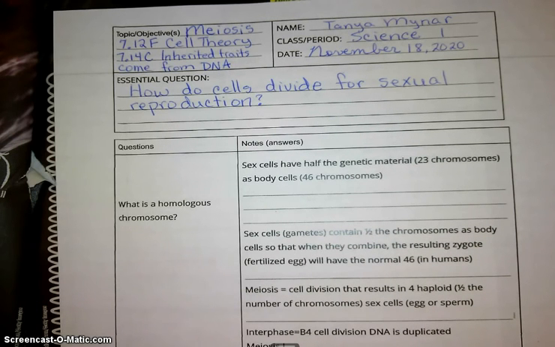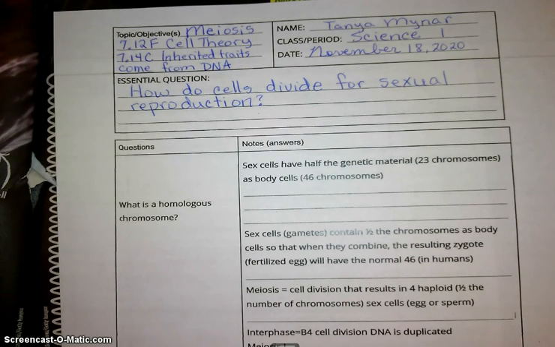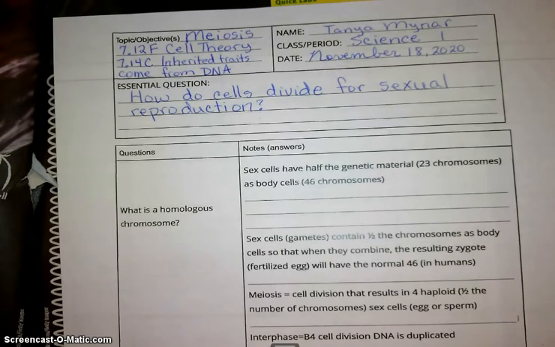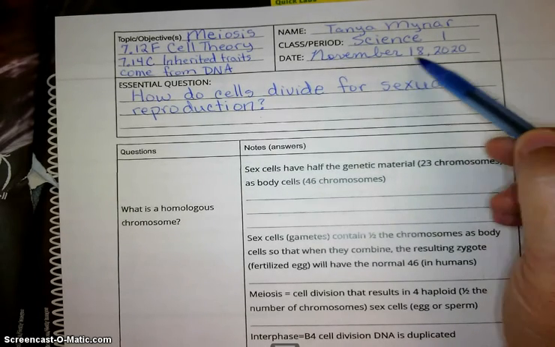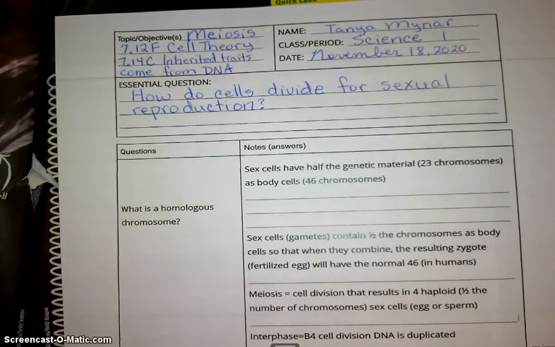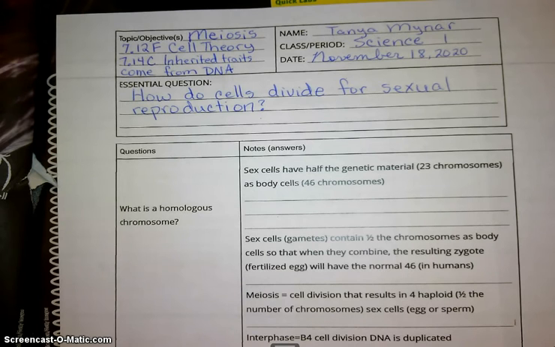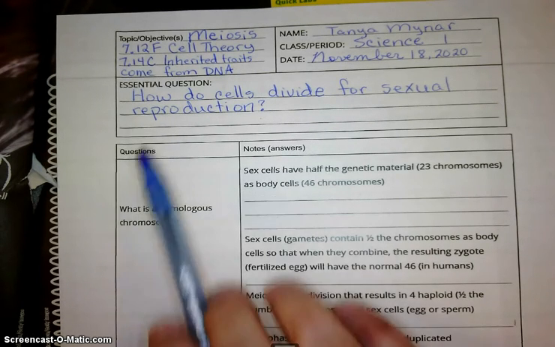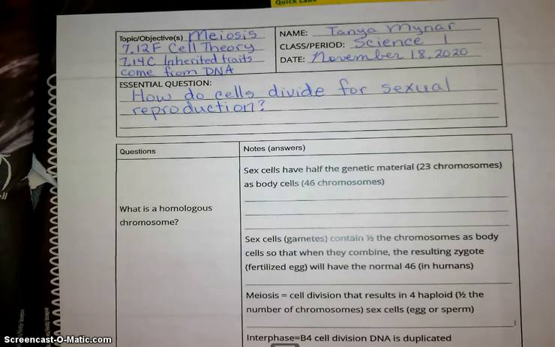All right, so you should have written meiosis as your topic. 712F we said was cell theory. 714C we said was inherited traits come from DNA. Of course, this is November the 18th. I said practice writing your month in cursive, so by the end of the year you will have taught yourself how to write in cursive. And our essential question, how do cells divide for sexual reproduction?